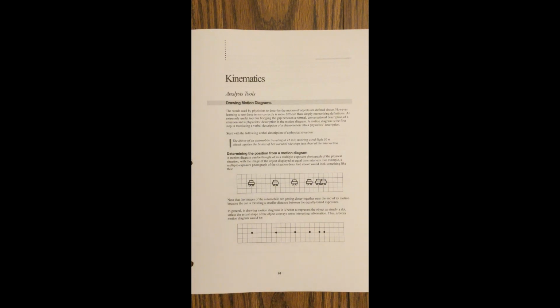Now we're going to learn about motion diagrams, and we're going to do our first example problem, which is problem 24 from Model 1. So before we begin this, I would like to give you some advice for this course.